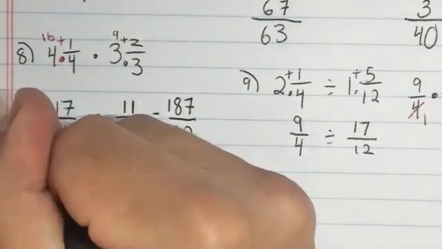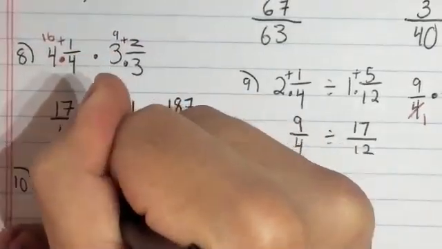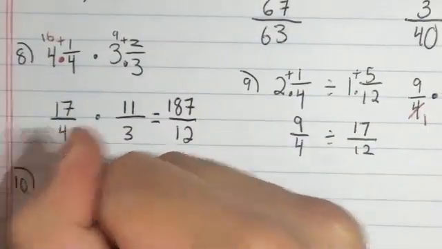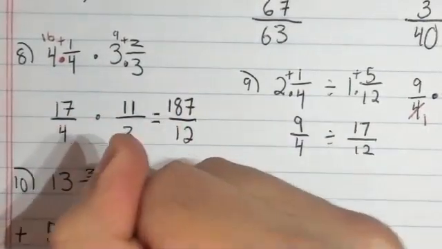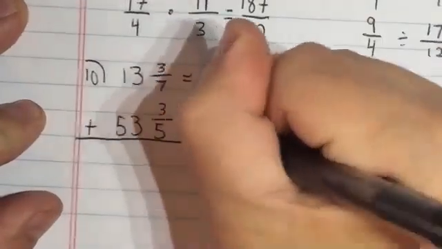So what are we doing? We're adding these mixed numbers. Again, I'm going to write these because what you're going to see on this problem is our denominators are different again. So anytime my denominators are different, I'm going to write it vertically.